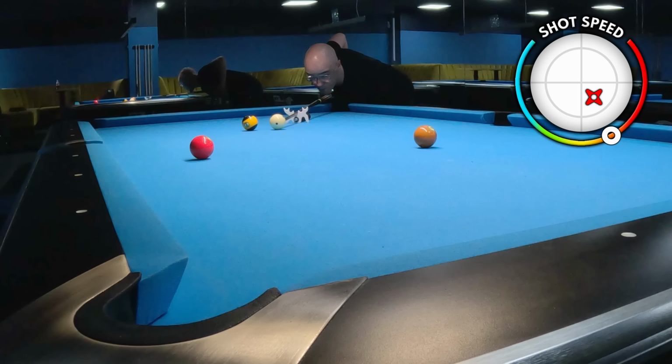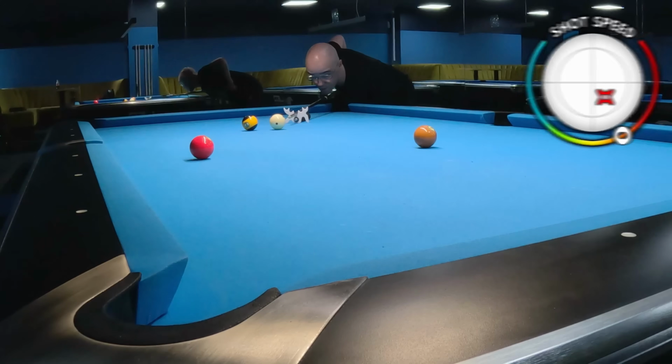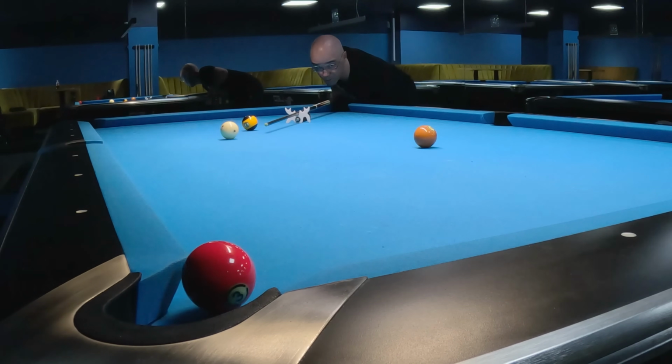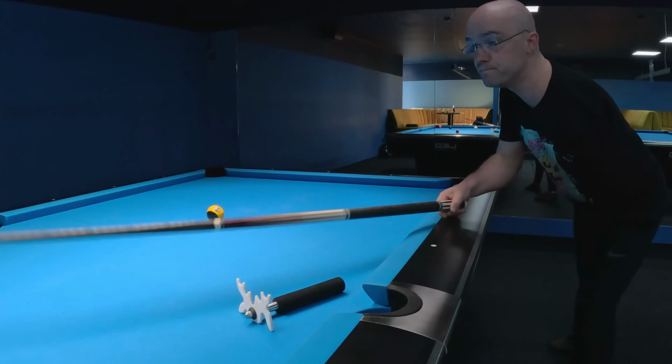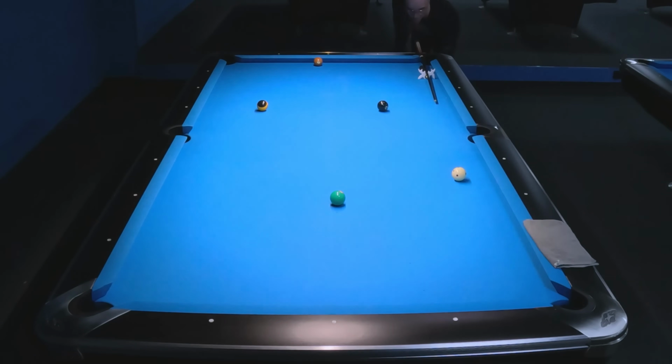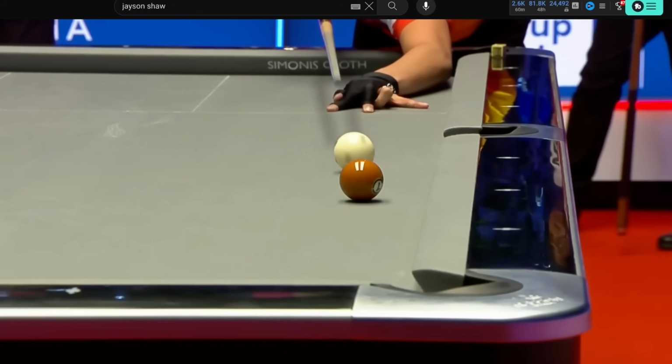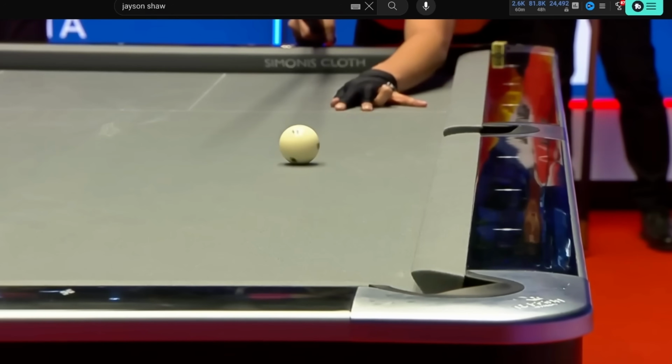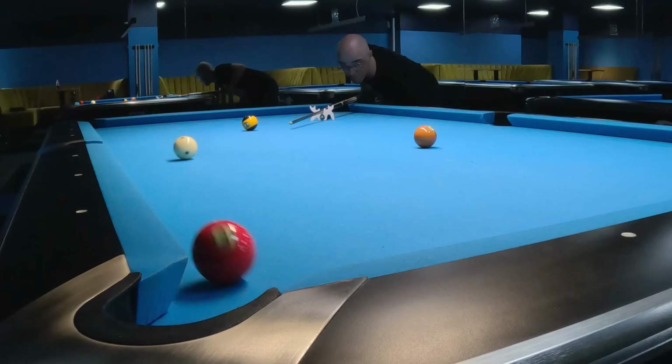But you can't use too much speed. First of all, if we are hitting the cue ball with high speed and the object ball hits the rail first, it can stay on the table and the pocket will not be able to accept this ball because of a phenomenon called pocket speed. Very important is to hit the cue ball softer with a smoother stroke, because then balls which are not aimed perfectly at the center of the pocket will be much more acceptable.